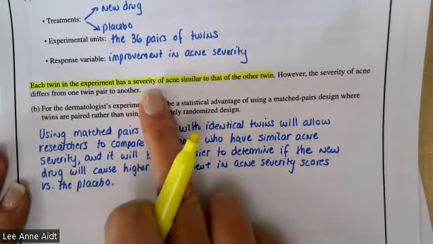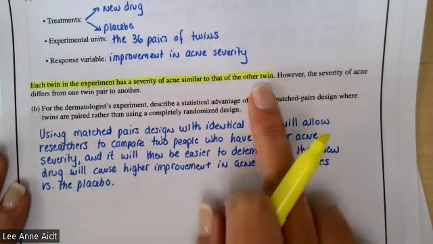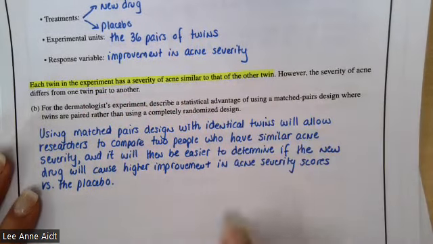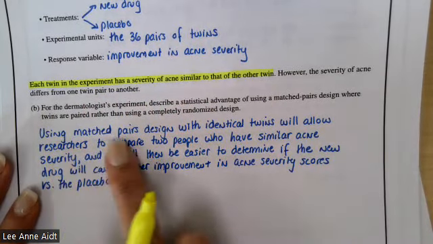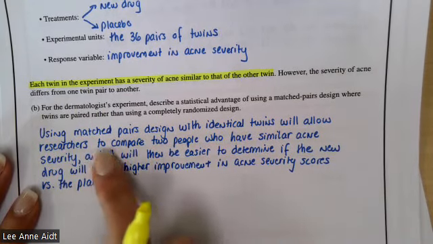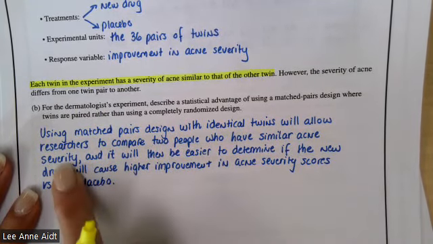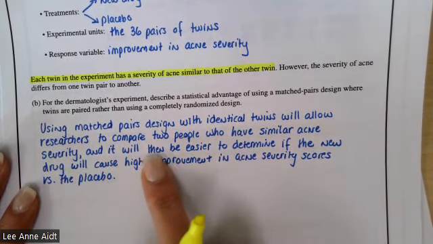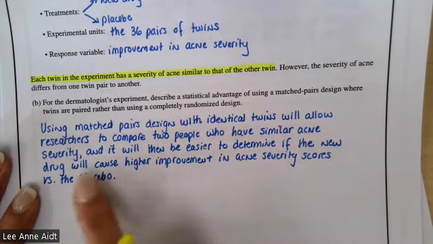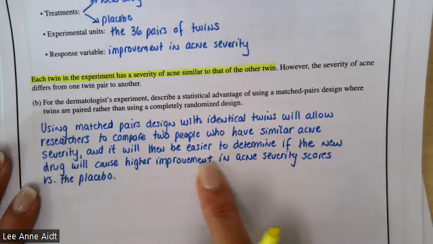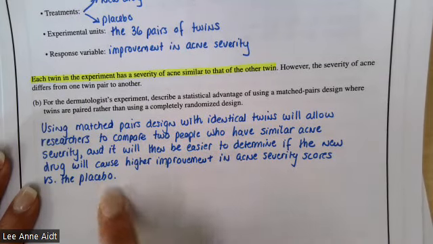Each twin in the experiment has a severity of acne similar to that of the other twin. That is the focus. So using matched pairs with identical twins will allow researchers to compare two people who have similar acne severity, and it will then be easier to determine if the new drug will cause higher improvement in acne severity scores versus the placebo.